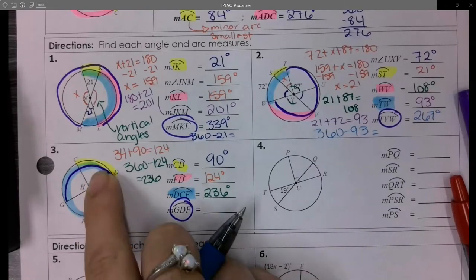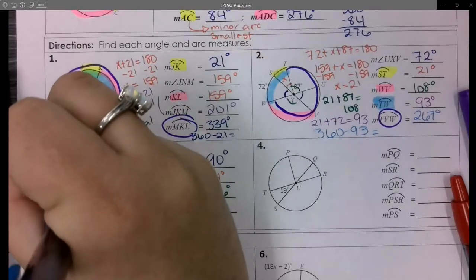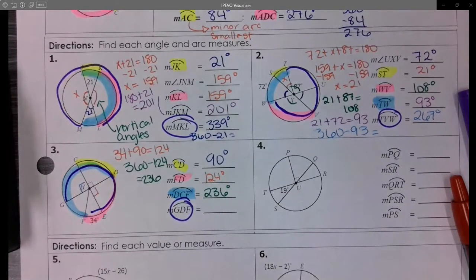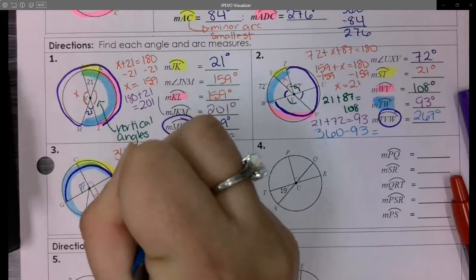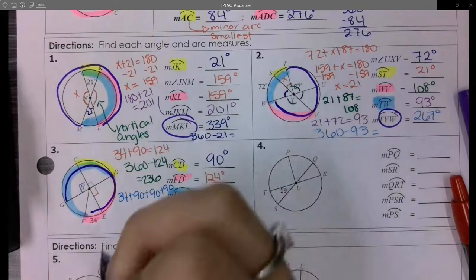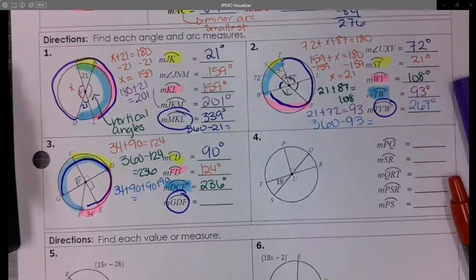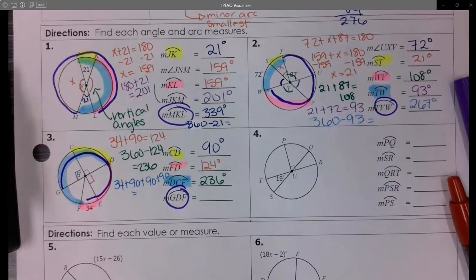I know that this is 90. This is 90. This one is also going to be 90. So I can add those four numbers together. I have 34 plus 90 plus 90 plus 90. So what do I get here?